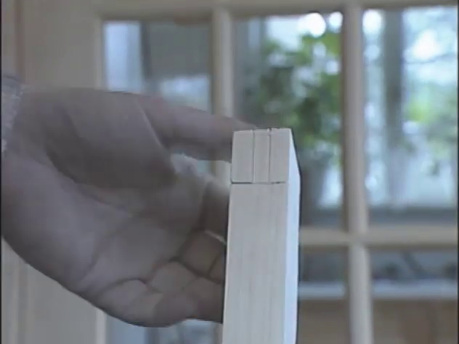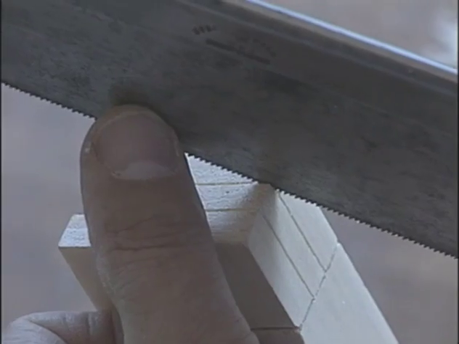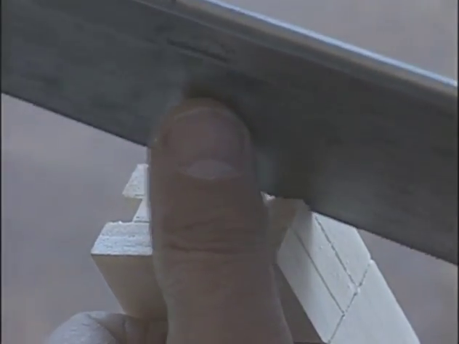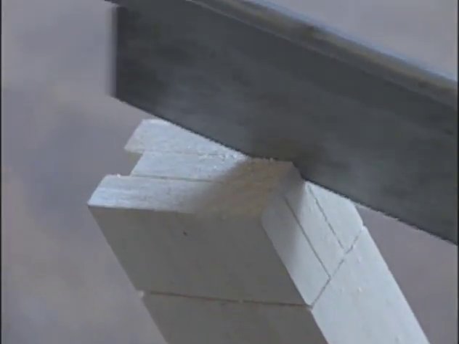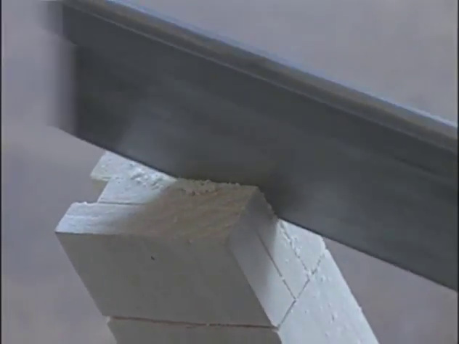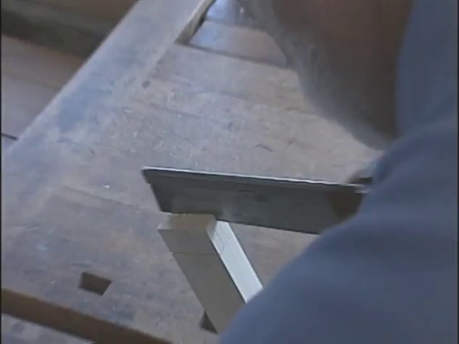Start the cheek cut at the top corner so that you can see both the top line and the cheek line. Saw on the waist side of the line, of course. First saw all the way across the top. That'll give you a curve to keep the saw aligned as you concentrate on the cheek line.